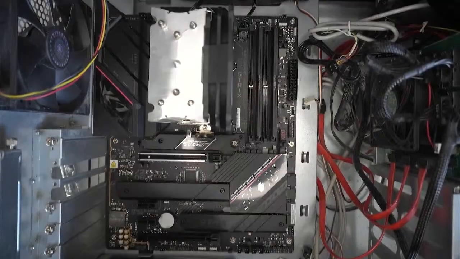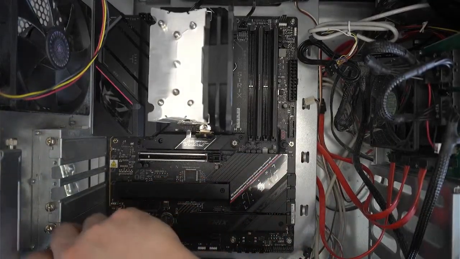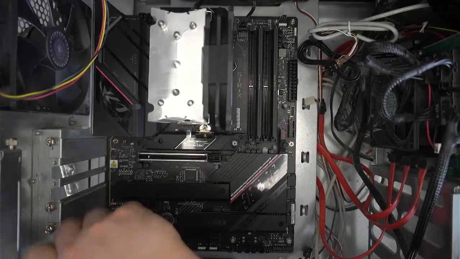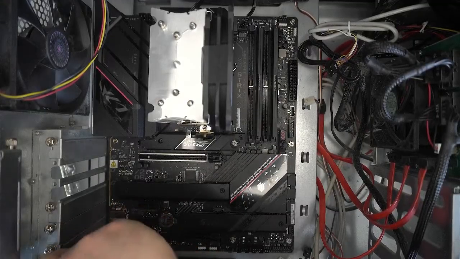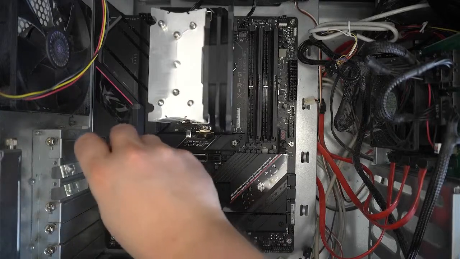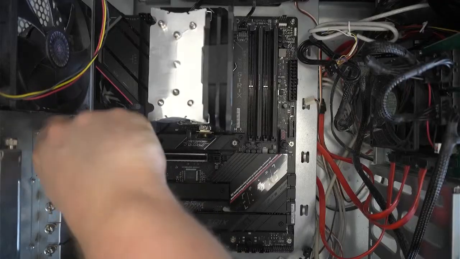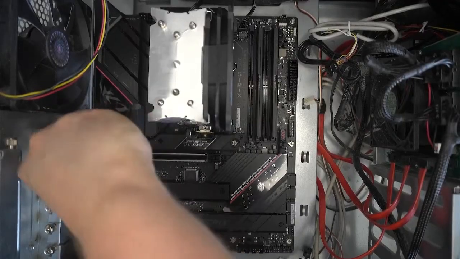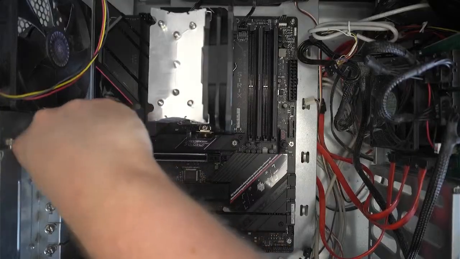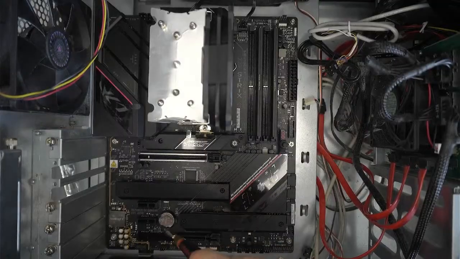Not easily accessible, so we're not going to do you now. This is going to be one of the last ones that we're going to do. Now, I can't remember whether there was something in between here.